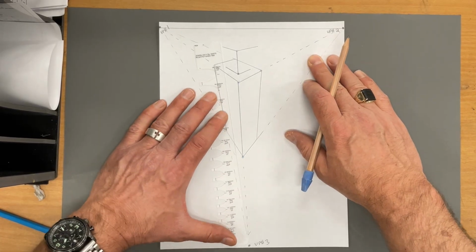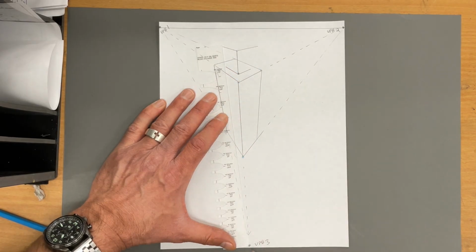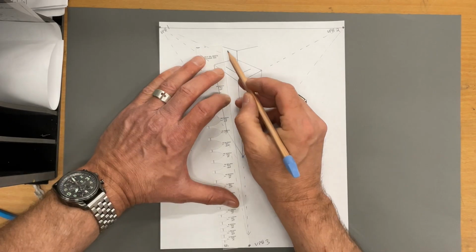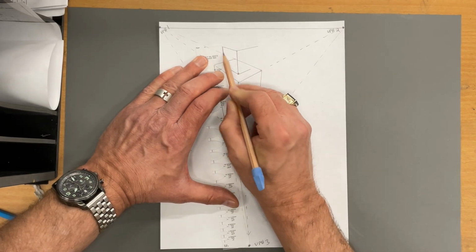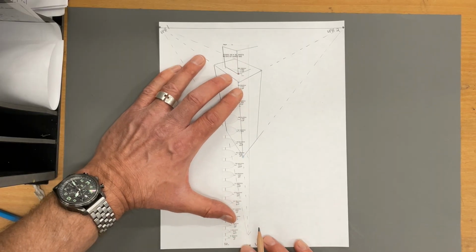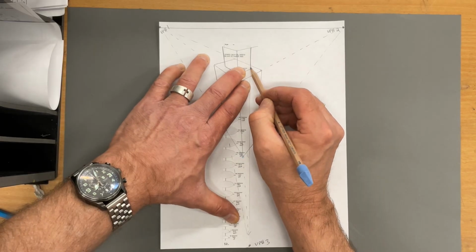Now, since the eye level is really high, we're going to be basically looking down on all of these buildings. So what we need to do to make the sides, right, make sure it's lined up to vanishing point number 3 down there. And we're going to just go like this to form that edge. And then slide your ruler over a little bit. And go like this to form the edge.